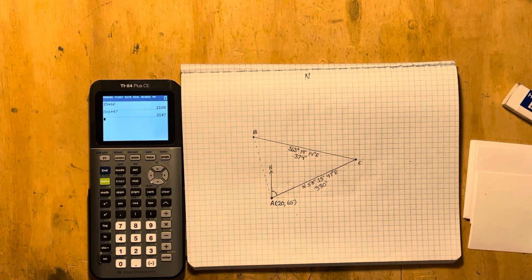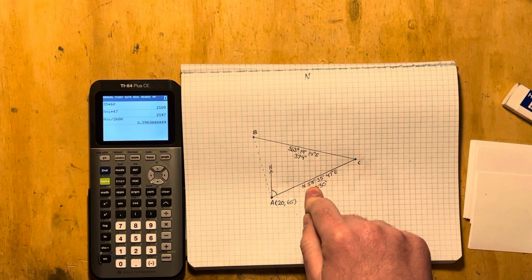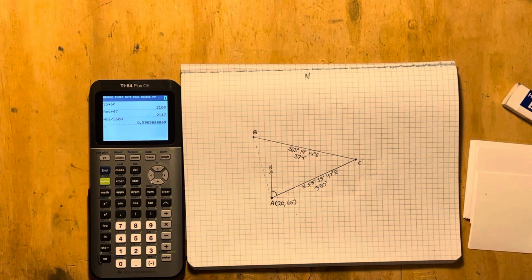So I can take this 2,147, divide it by 3,600 to get the decimal portion of a degree that we have here. And then I can add that 58 degrees that we started with.